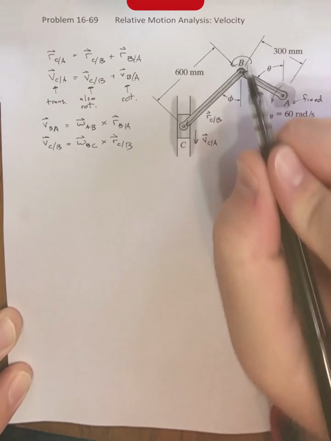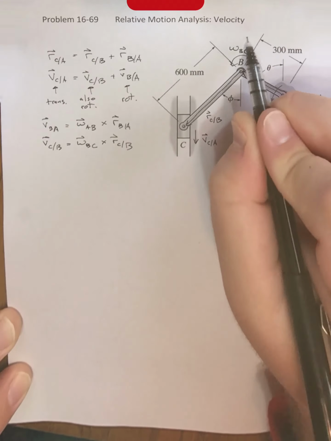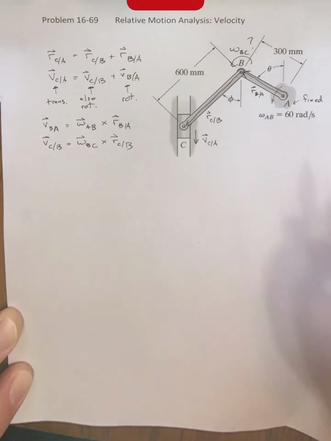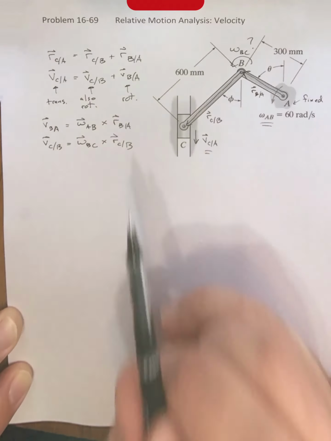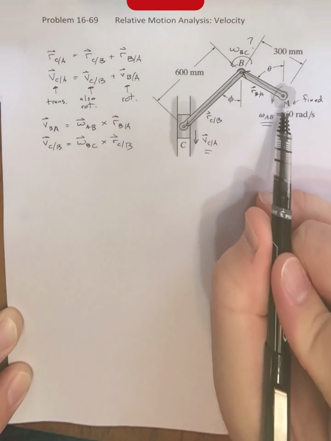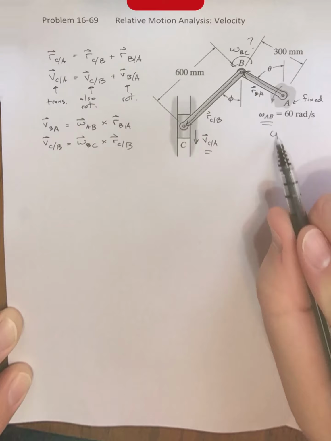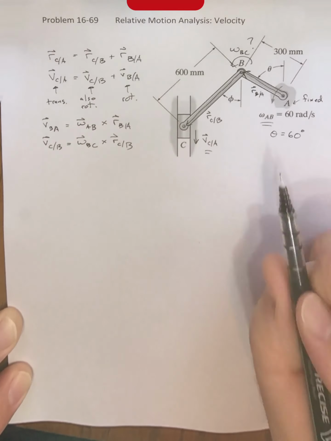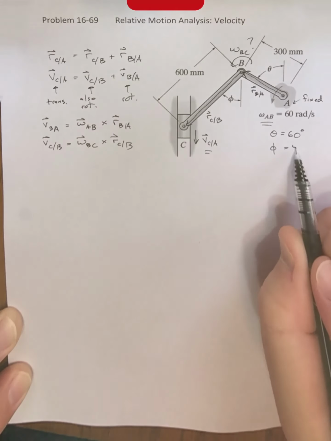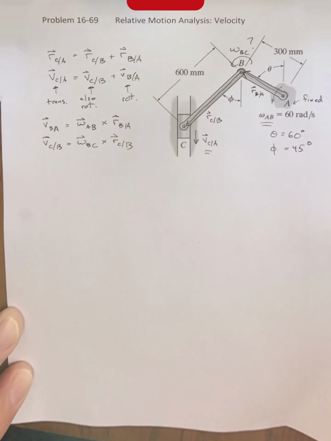Now, that new angular velocity, omega BC, is going to be an unknown. We're given what omega AB is, and we're trying to solve for VC, but omega BC will come along for the ride as another unknown. These two position vectors we can write out using these lengths and these angles. Later we will plug in the given values that theta is equal to 60 degrees and phi is equal to 45 degrees. For the moment, we just have some grunt work writing down what all of these vectors are.